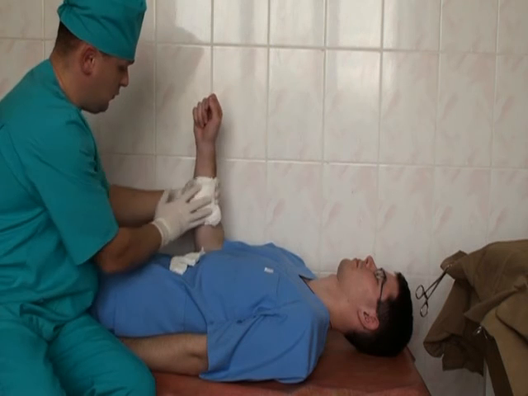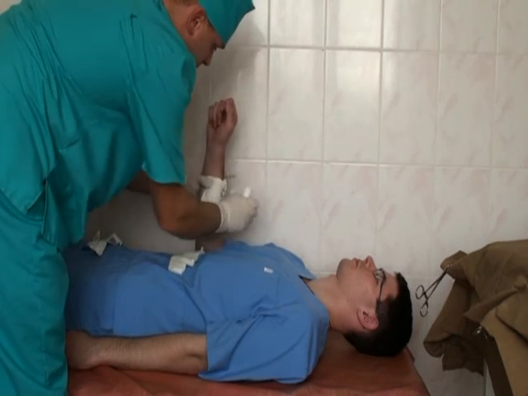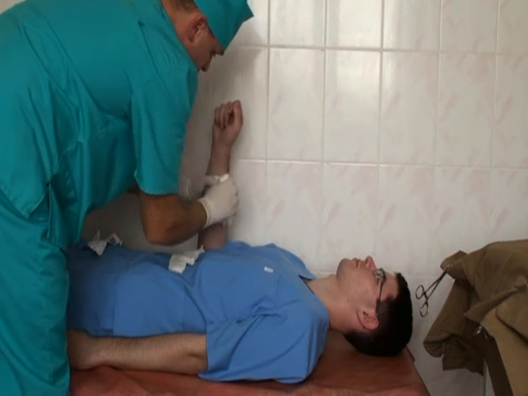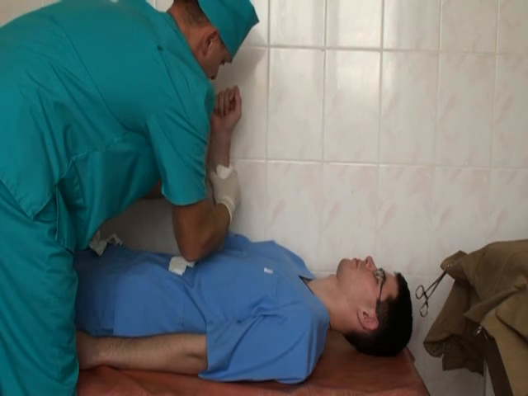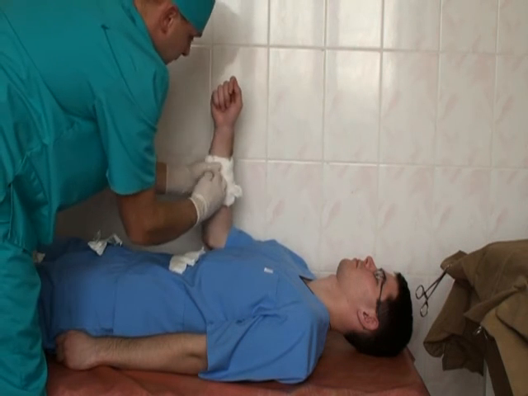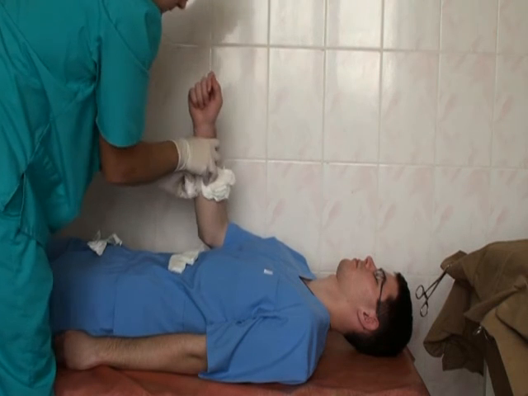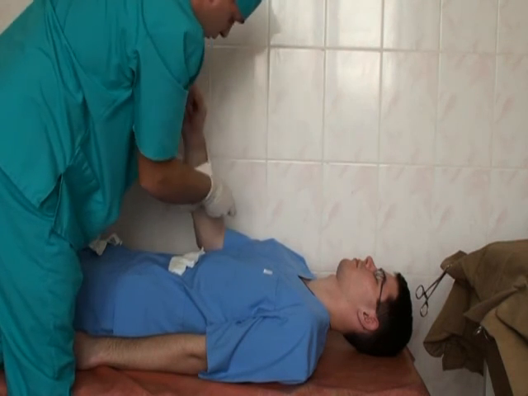The technique of applying compression bandages is as follows. First, it is important to be sure there isn't any foreign body in the wound, such as glass, or a wood or metal splinter. Free the wound area of clothes and lift the injured limb above the heart level, with the patient lying down.